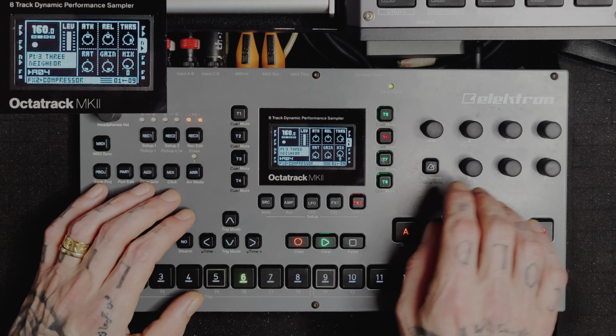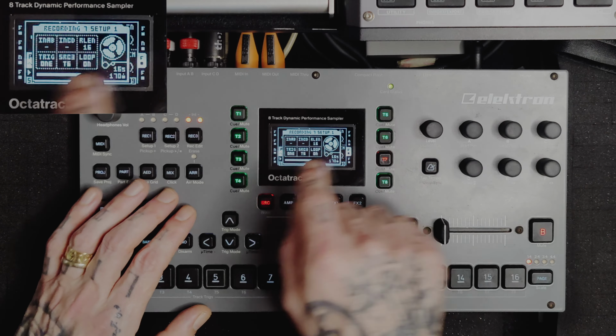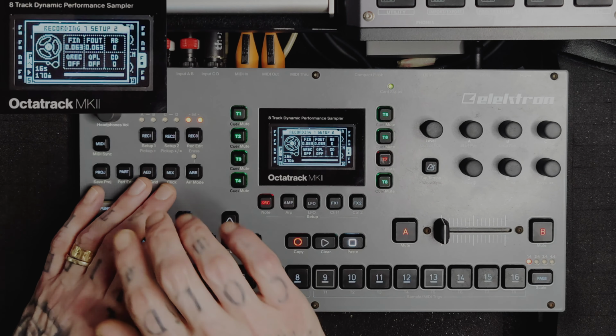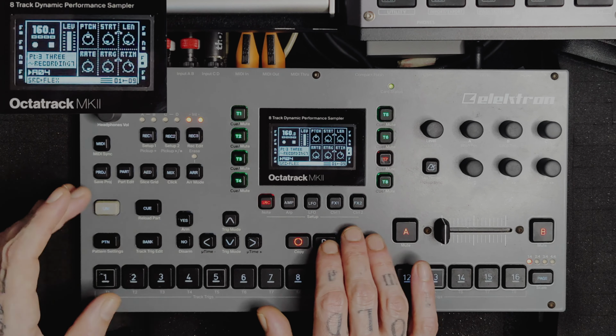Now we have to set a new recording track on track 7. So let's record from track 6, 16, same as previously. So let's activate the recording track. We haven't recorded anything. I don't know why. All right. Now we are good to go.